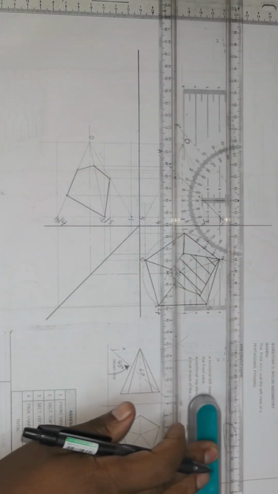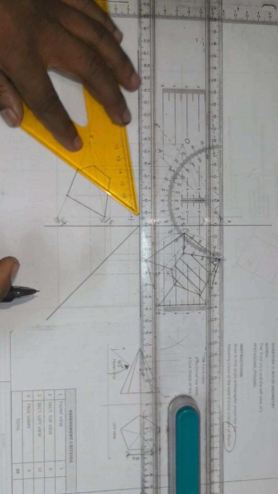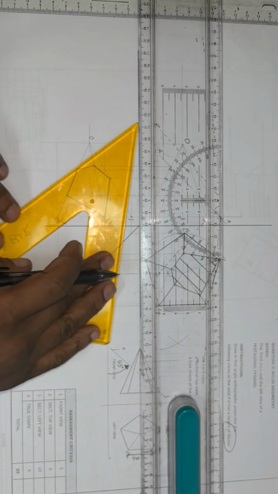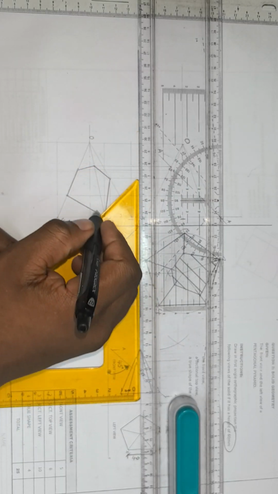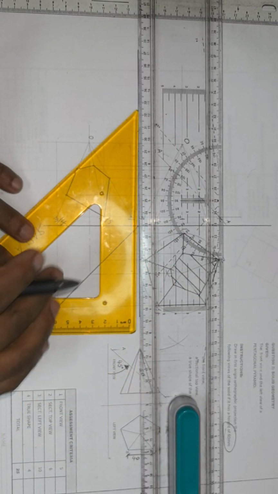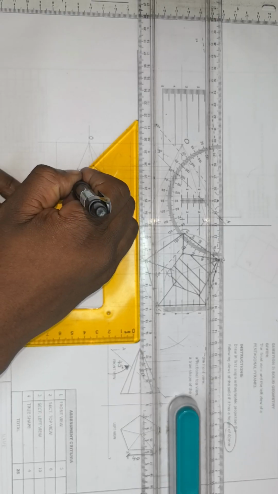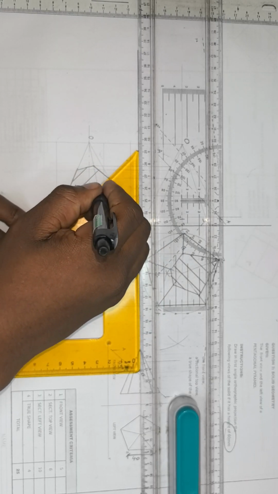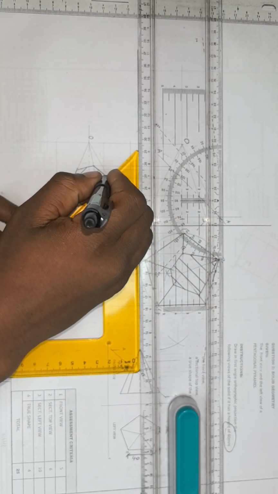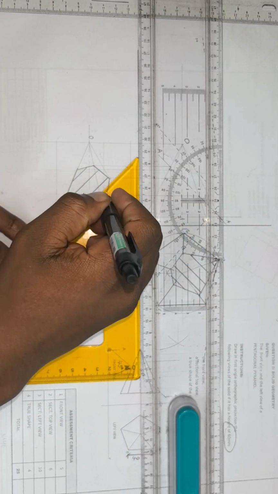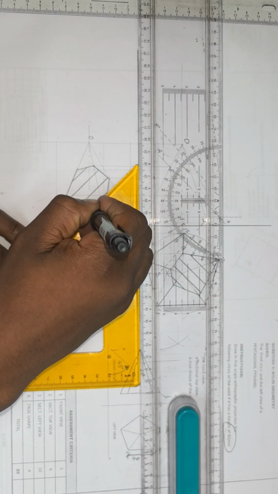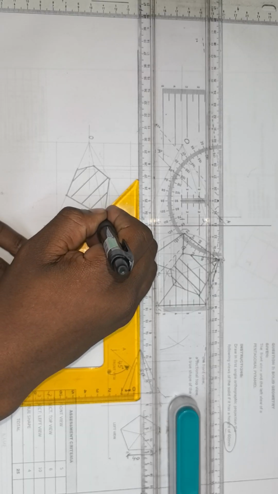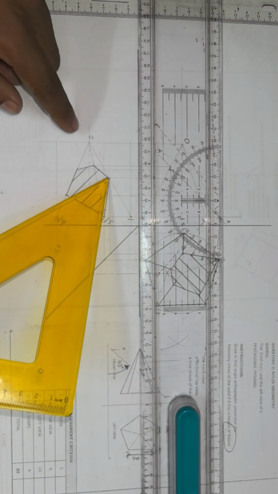Then you're going to hatch it at 45 degrees. This section has been removed.